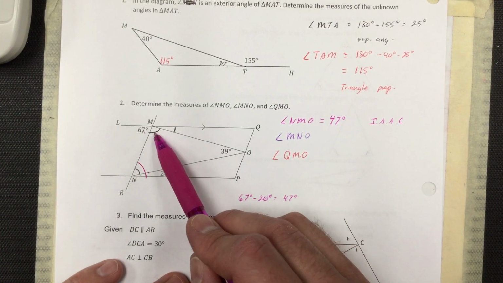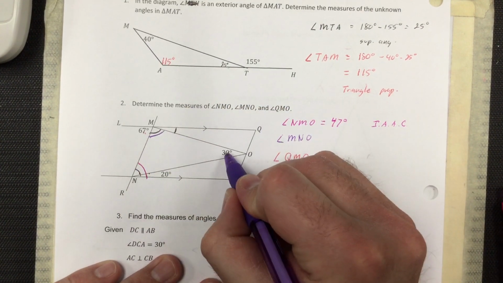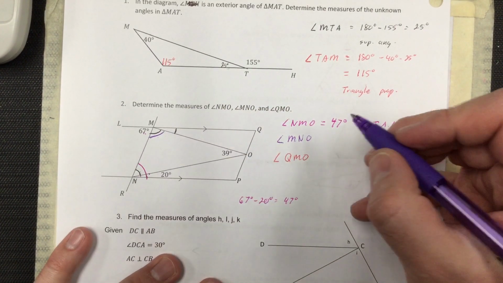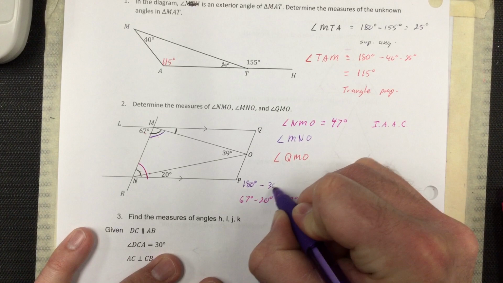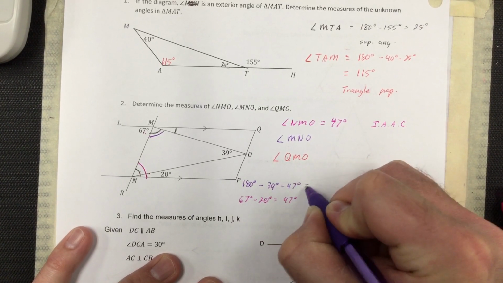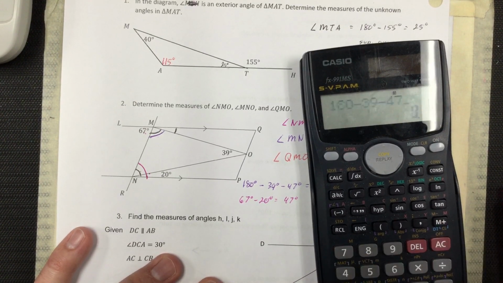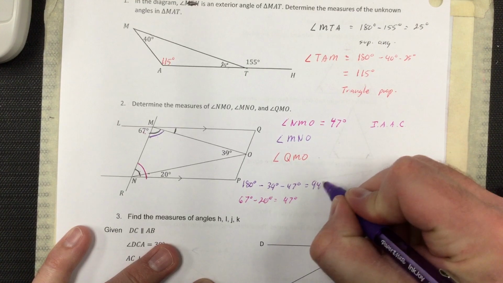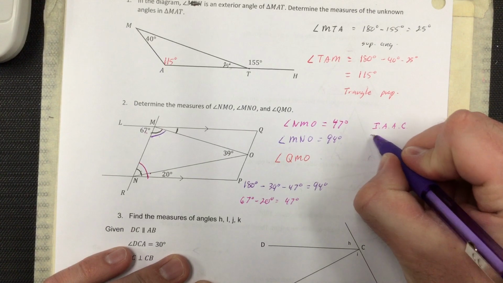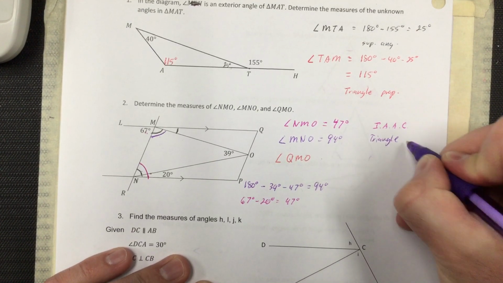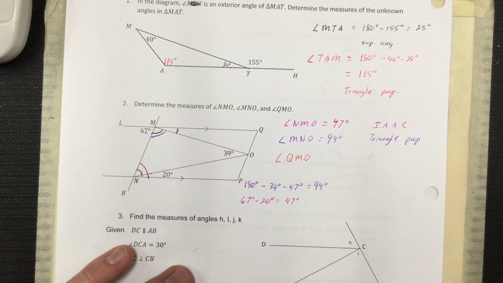Now, because of that, we can find this angle right here. If we know these two, we can find the third one. So 180 minus 39 degrees minus 47 degrees is going to equal, with a quick calculator here, 94 degrees. This is based on our triangle property, that the three angles have to add up to 180 degrees.